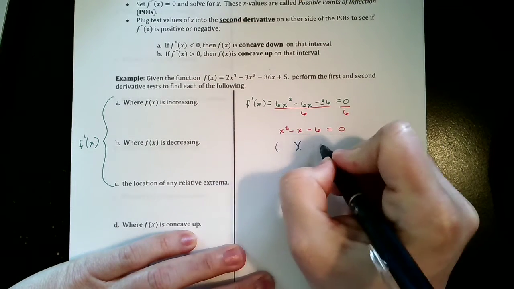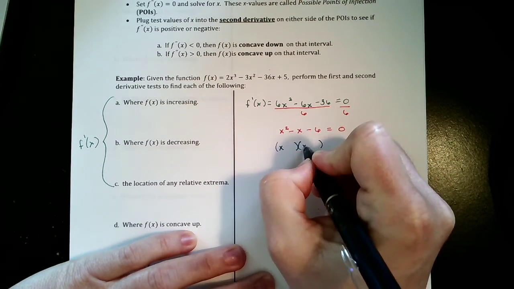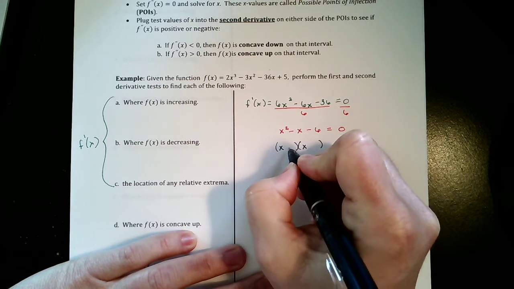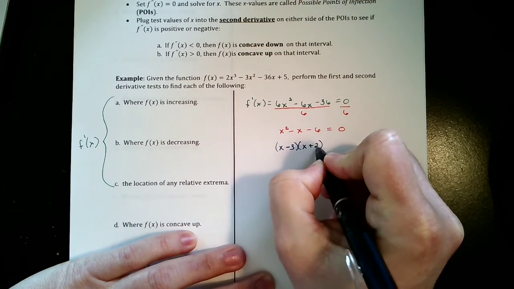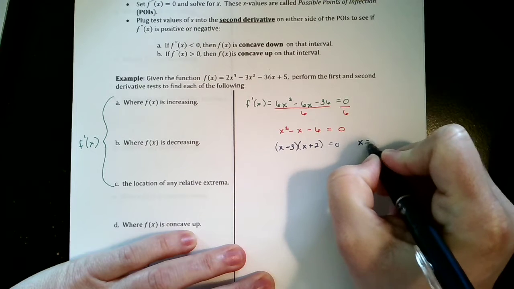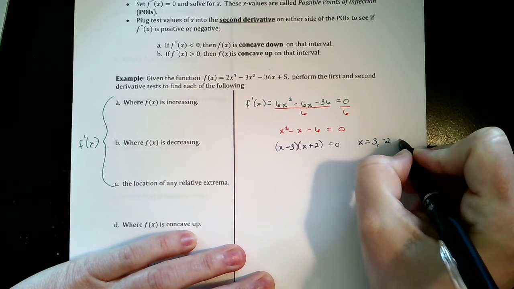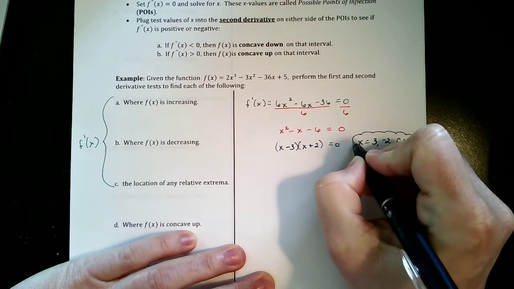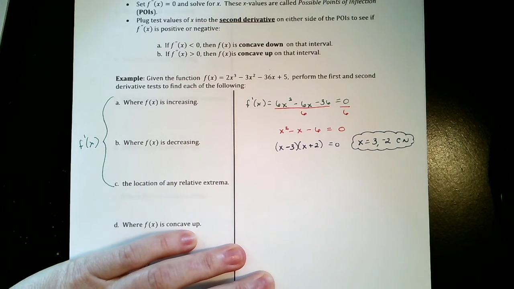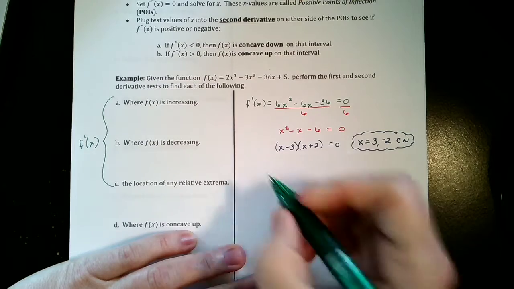And now I need to factor this quadratic. So this is a nice easy factoring. I put my x's here. I need a negative 3 and a positive 2. So I get x equals positive 3 and negative 2 are my critical numbers. Okay, so something's going on at those values. Now before I do my number line, I am going to find my second derivative.